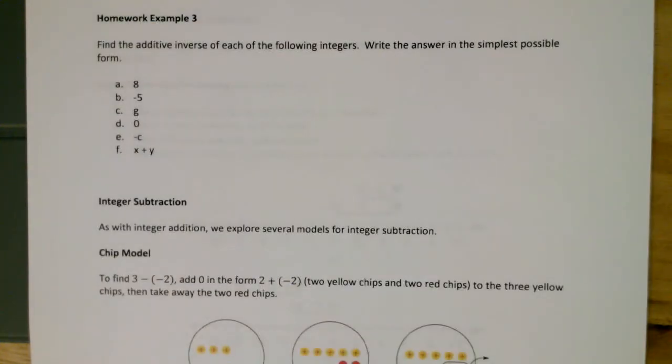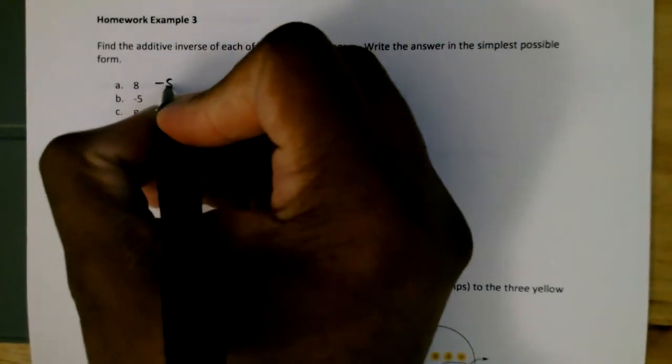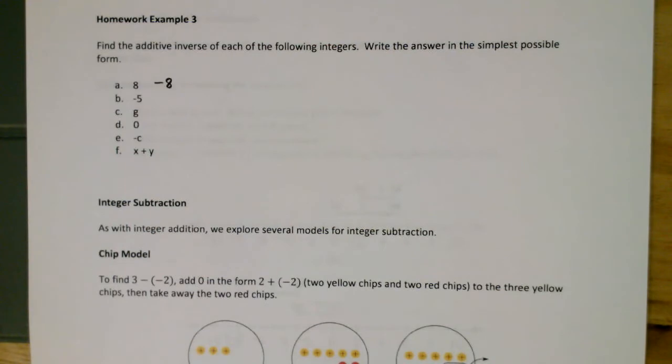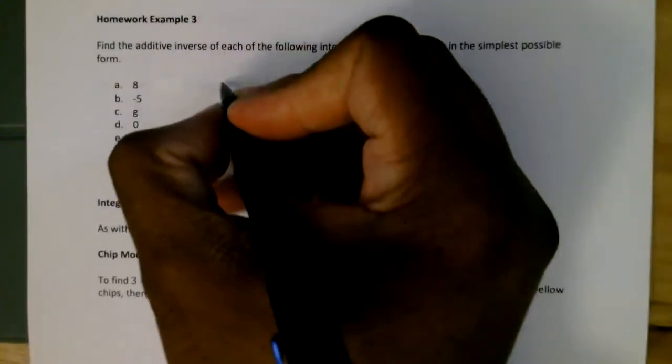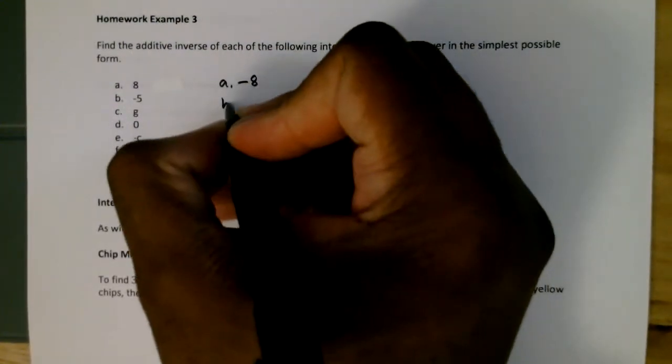All right, on the next page is a homework example, similar to what's in the homework in my math lab. Find the additive inverse of each of the following integers. Write the answer in the simplest possible form. So in this case, if I wanted to find the opposite of 8, well, that's simply going to be negative 8. Let me label this as part A and then write the answer, negative 8.